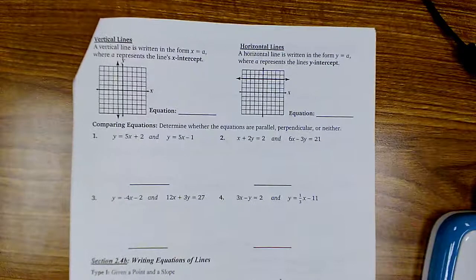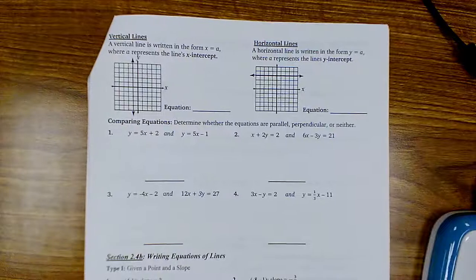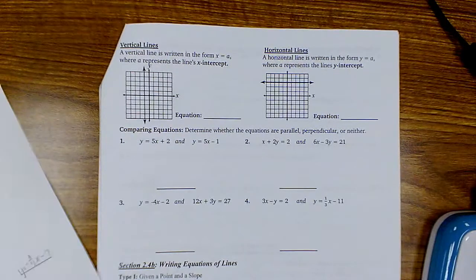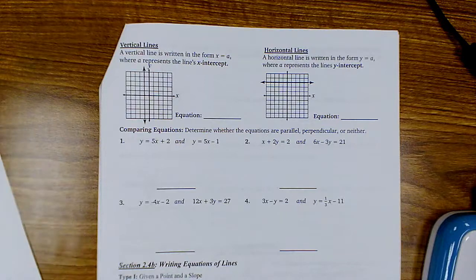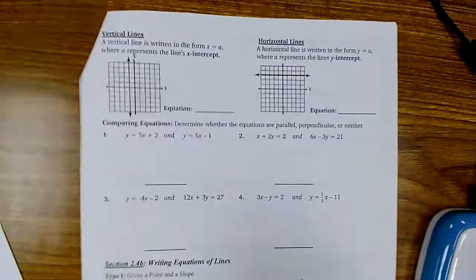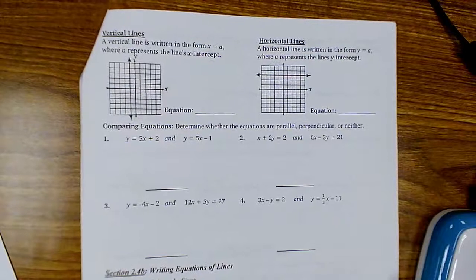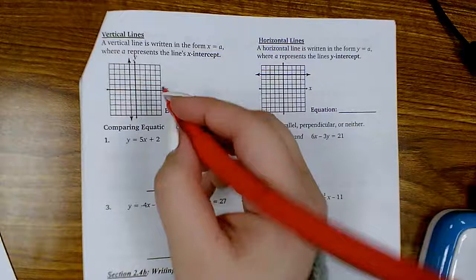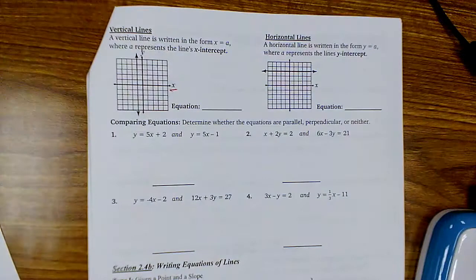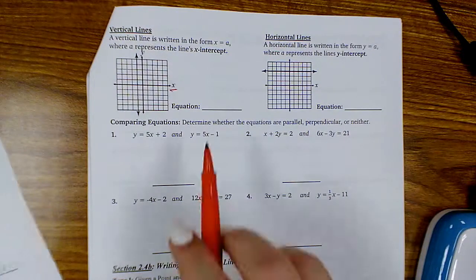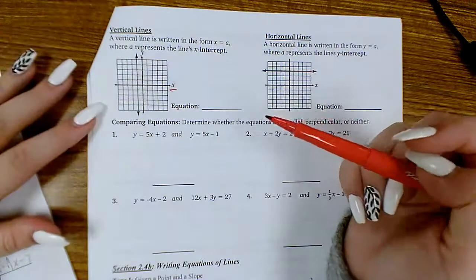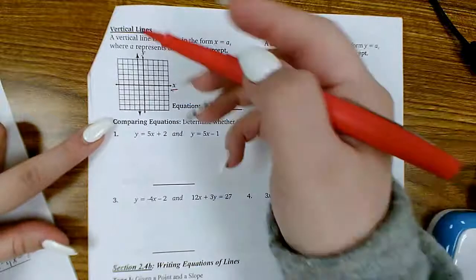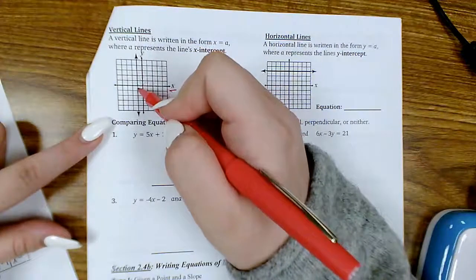Okay, so now the rest of our notes. When we're writing our vertical lines and we want to write an equation for them, you always have to write them in the form of x equals a. Because remember, this is our x-axis, so we're going to write them in the form as x equals. So a just represents wherever you're at on your axis. So here is where we're at.